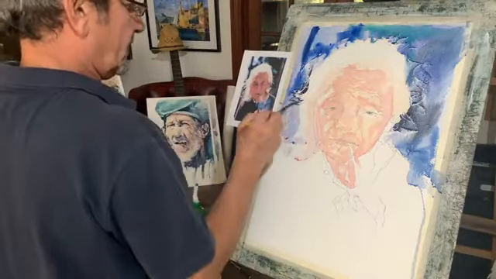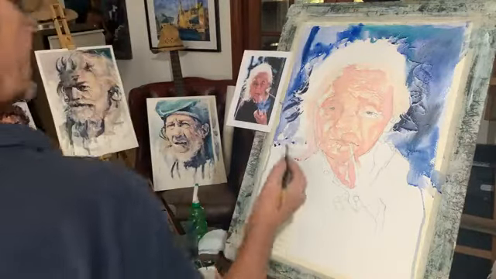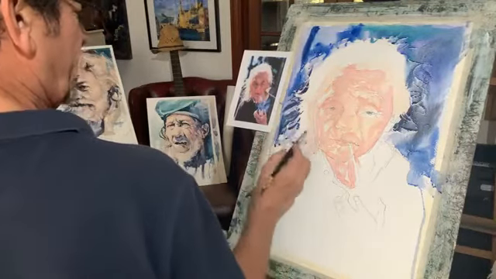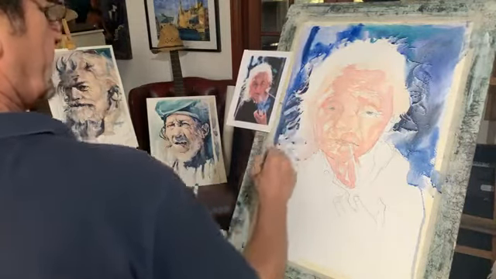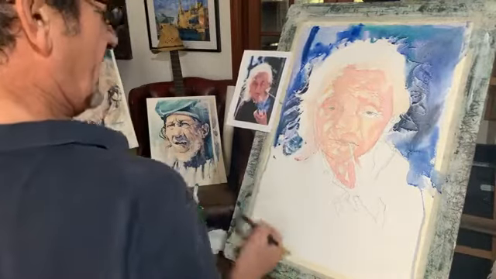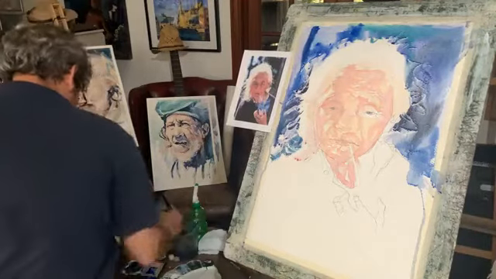Okay, if you look, you get these lovely shapes in between the creases, the folds, where the hair comes out from the side of the head, really. Dry brush, and that's going off the picture.